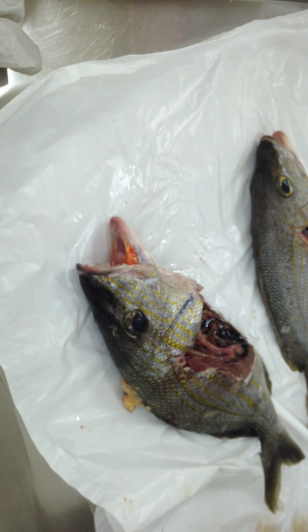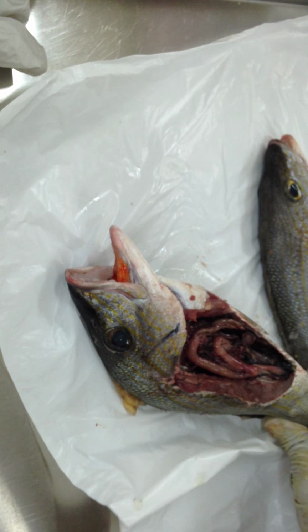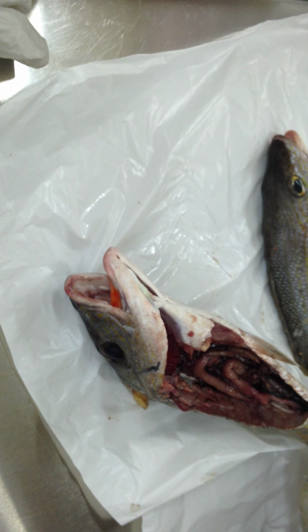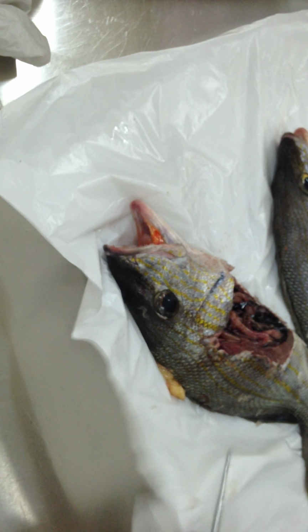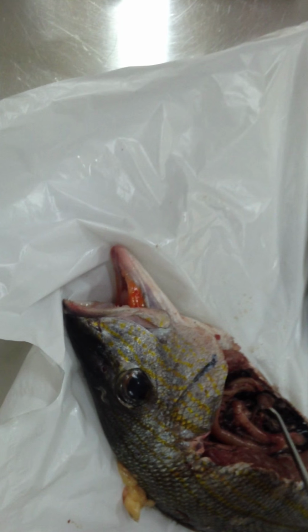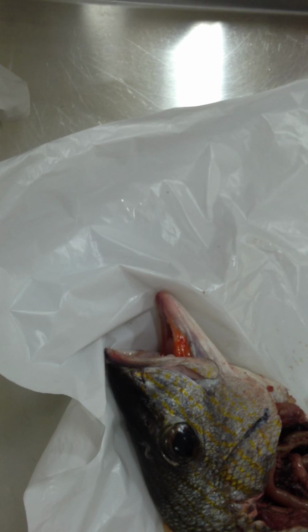Okay guys, so anything else you think we skipped or we didn't go over? That's almost everything. What is that black thing? Yeah, I don't know, that's probably a scale that has fallen inside.